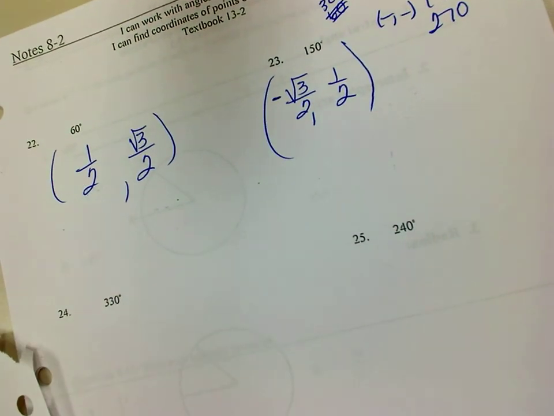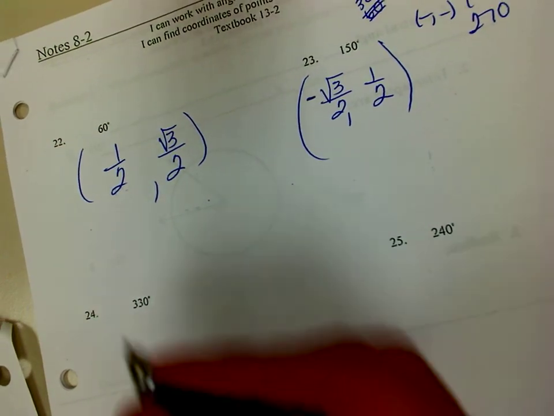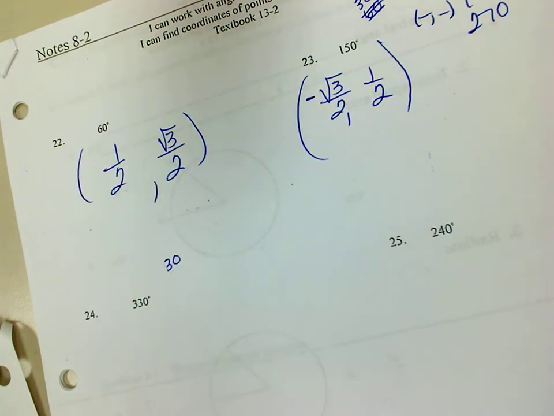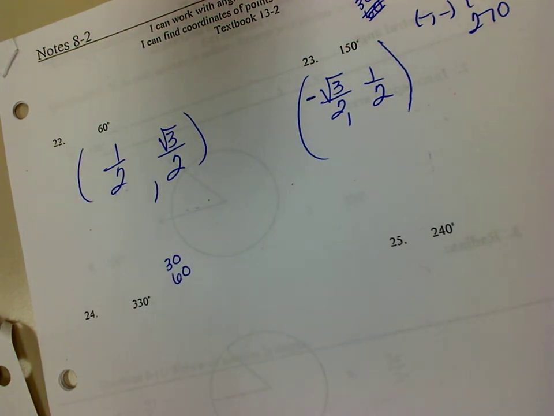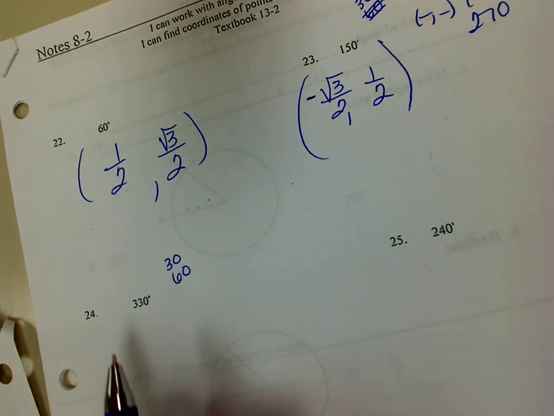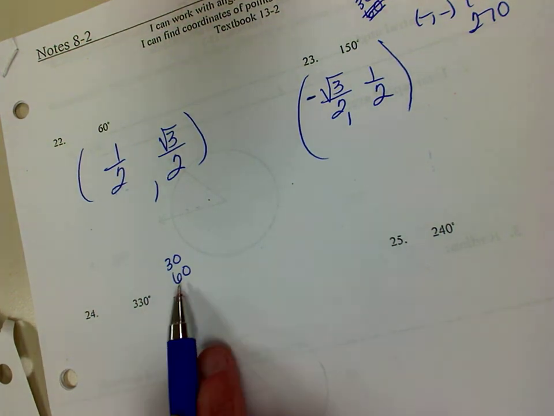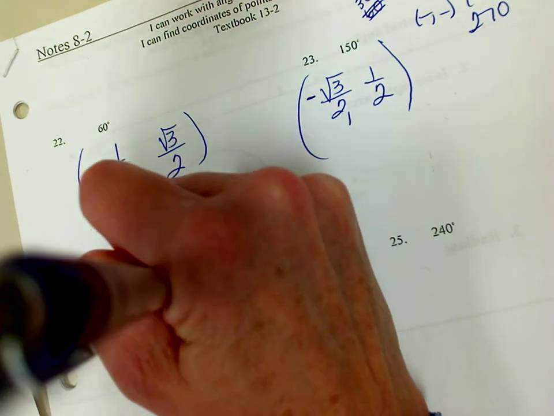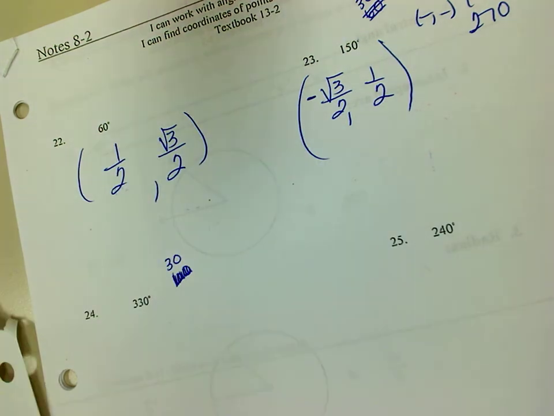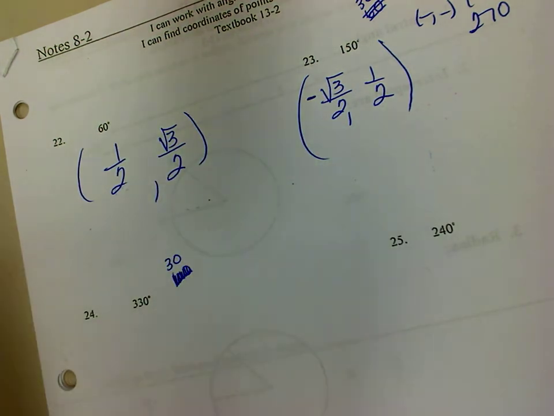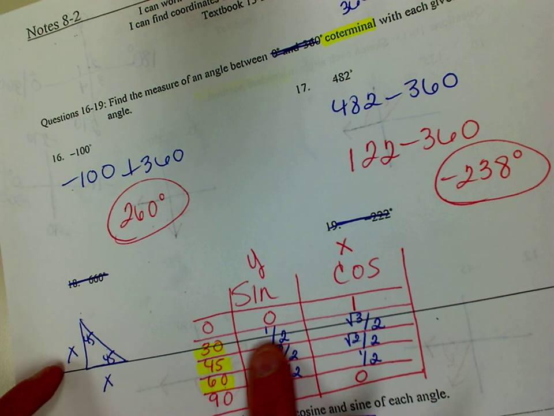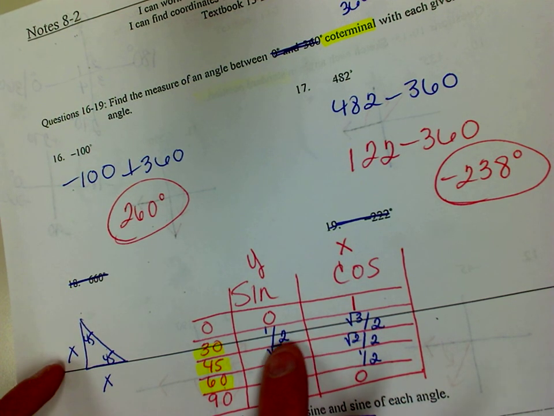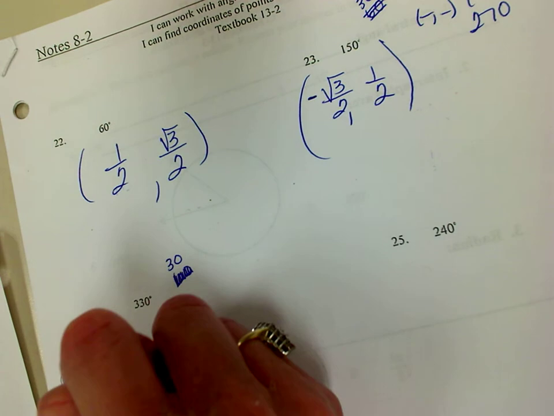Okay, moving on. Okay, 330. I have to decide if it's a multiple of 30 or 60. It's not 45 because it doesn't end in a 5. Well, I have to figure out, can I do 33 divided by 6? Nope. But I can do 33 divided by 3. So this again is a multiple of 30. So I'm going to use this ordered pair again. Square root of 3/2, comma 1/2.